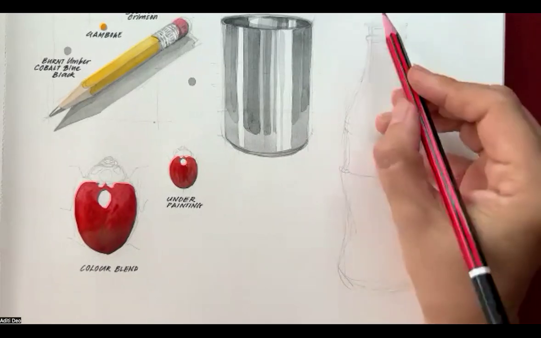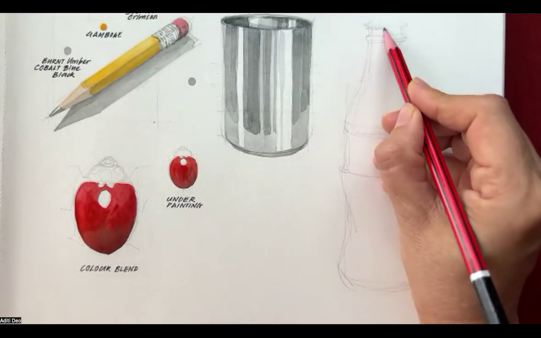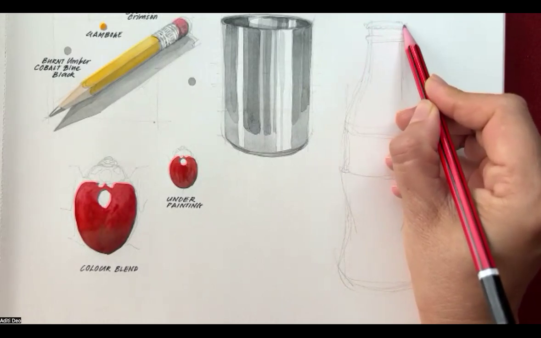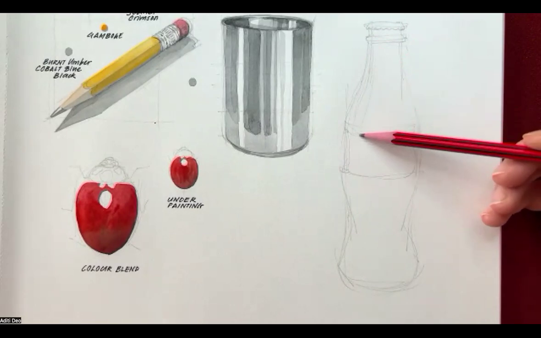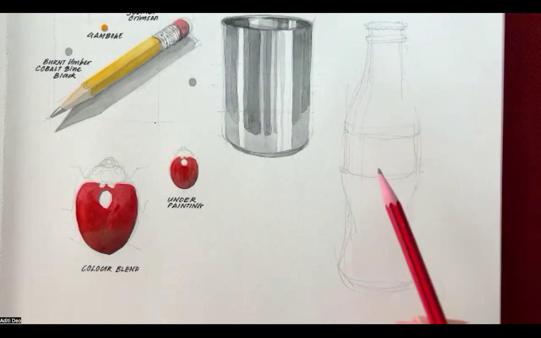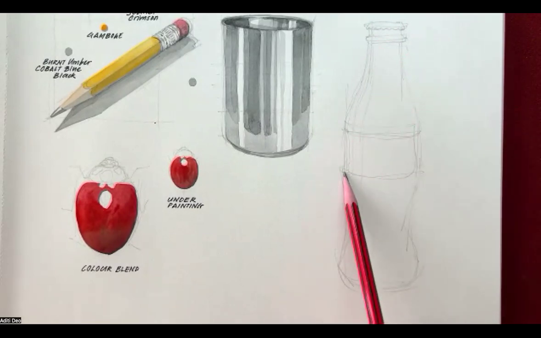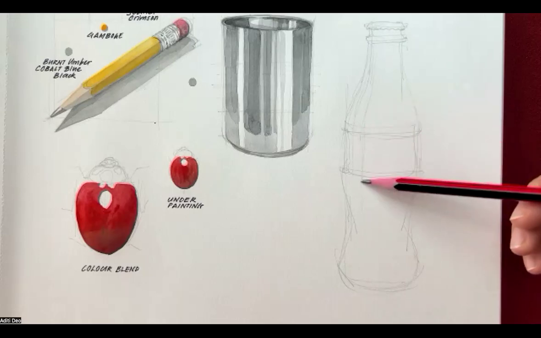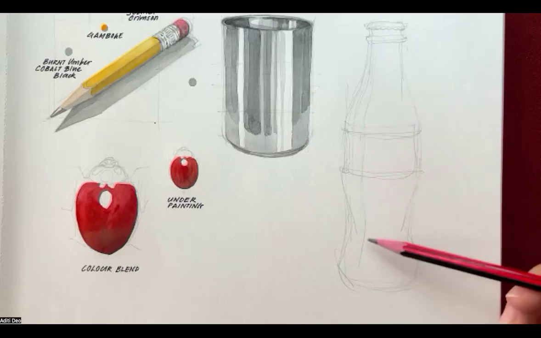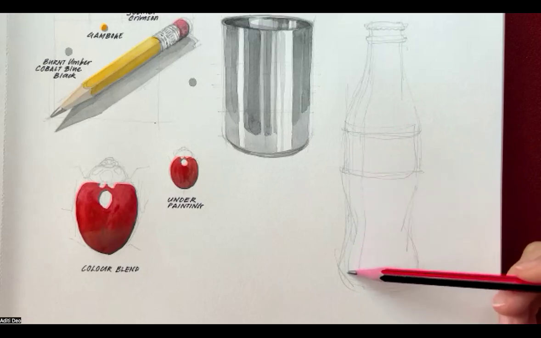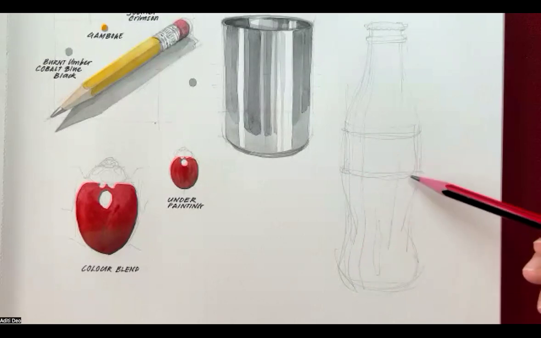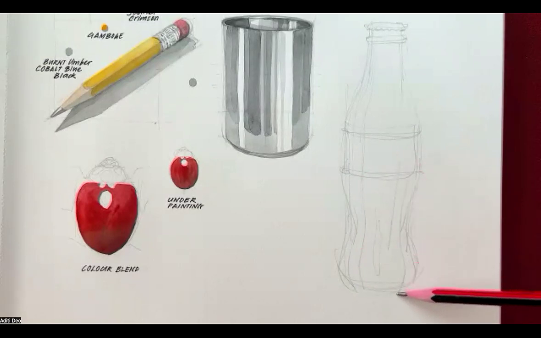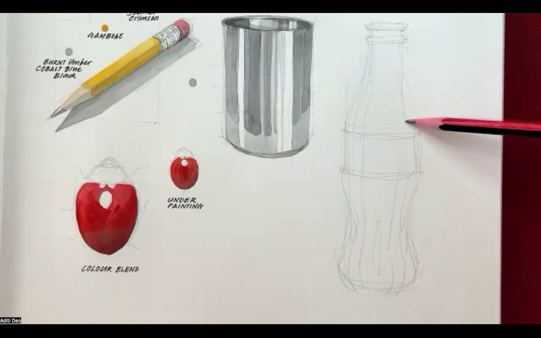So I am using my pencil to make these different shapes and also demarcating the lines for the different colors. If you have the time, you can write the Coca-Cola, but I would say just omit it for the moment and see past that. That is also an exercise, how to edit out stuff that you don't want to see. And definitely mark the highlights.